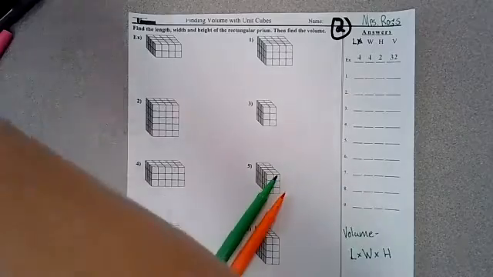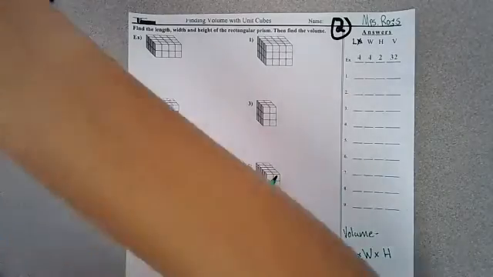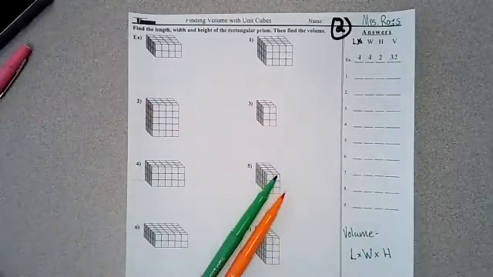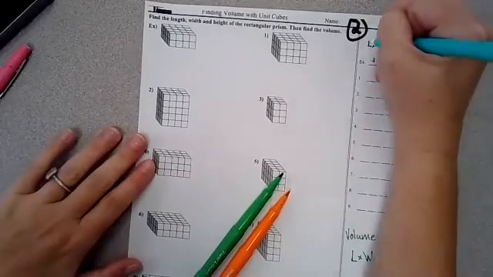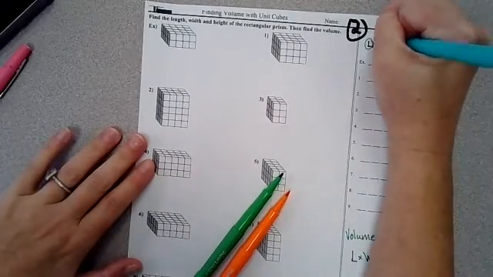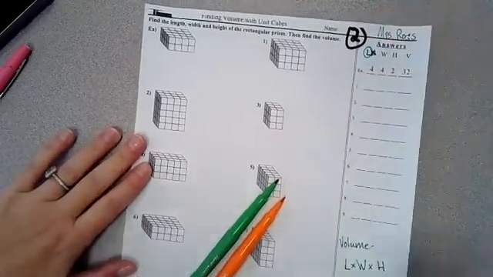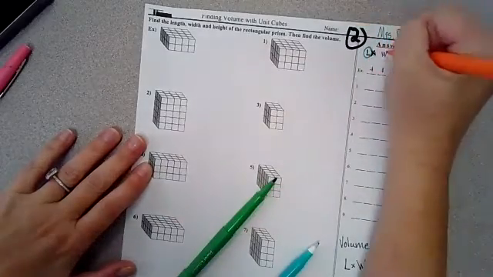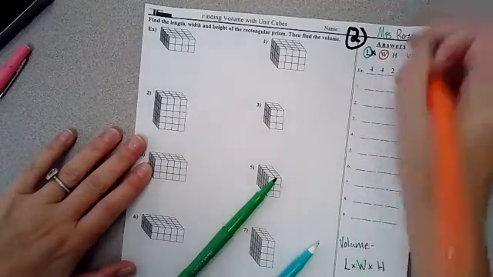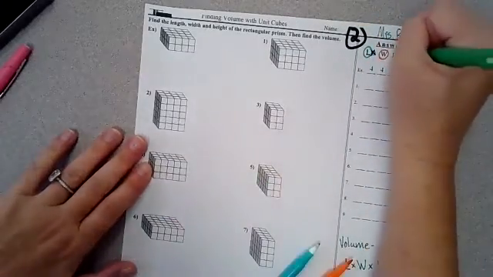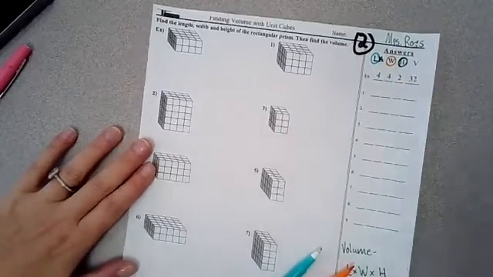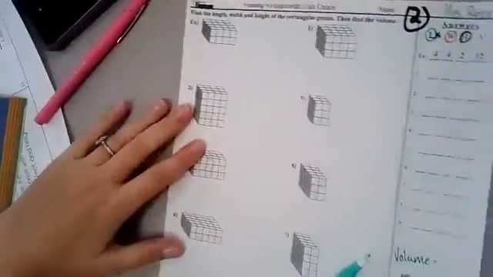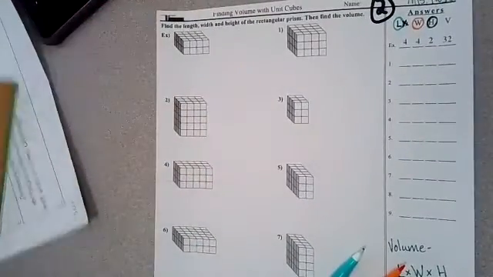I'm going to label all of the lengths in blue, all of the widths in orange, and all of the heights in green. That will help you learn to identify the difference between the length, the width, and the height, because that's one of the things that confuses kids.